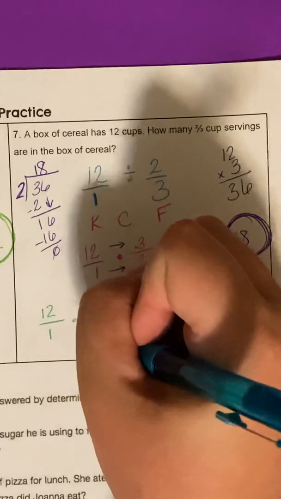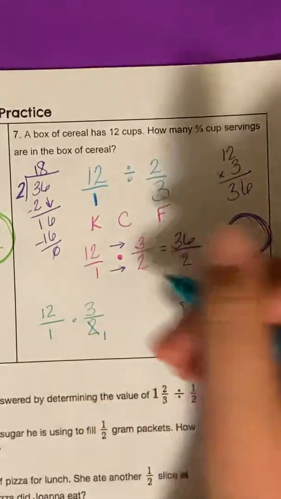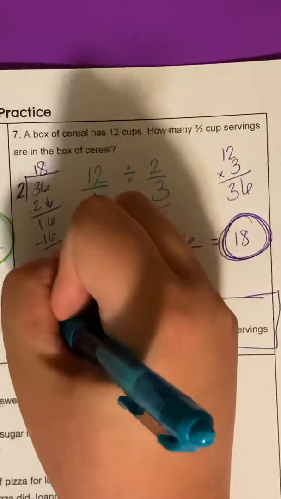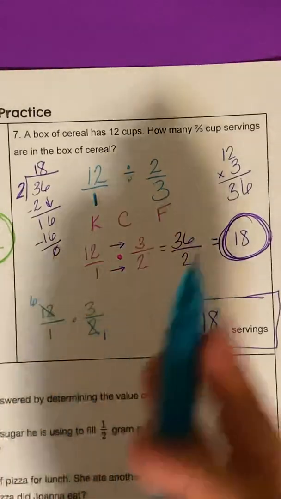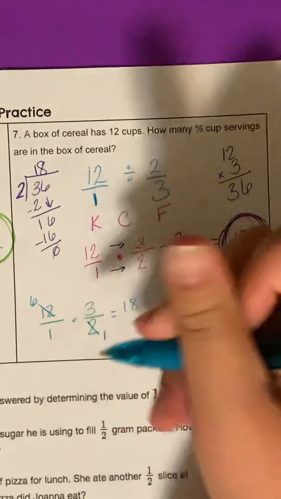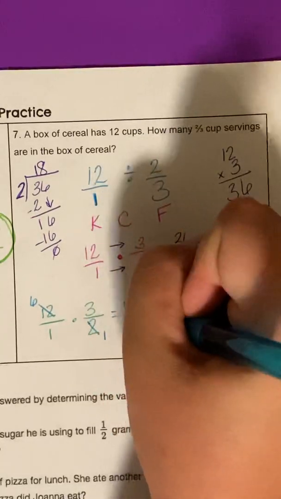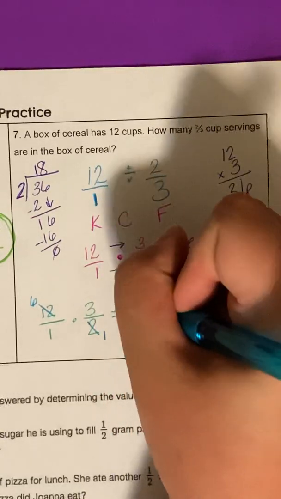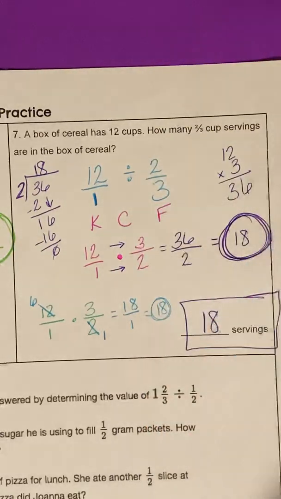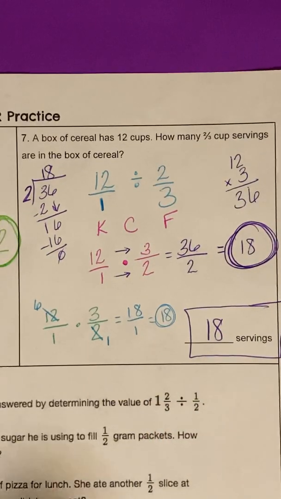How many times can 2 go into 2? 1 time. How many times can 2 go into 12? 6 times. All right, now 6 times 3 is 18. 1 times 1 is 1. 18 divided by 1 is going to be 18. Same answer, different ways. Perfect, perfect. Again, you can rewind, whatever you need to do to help you out.